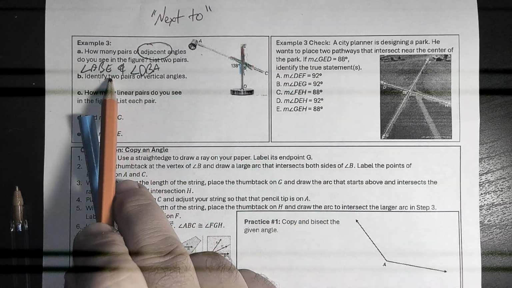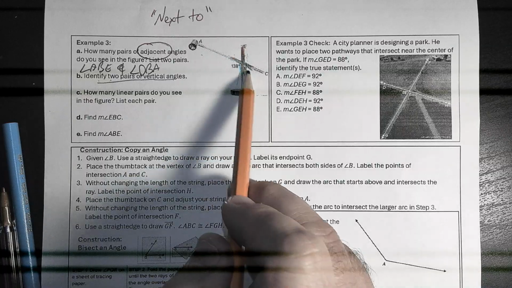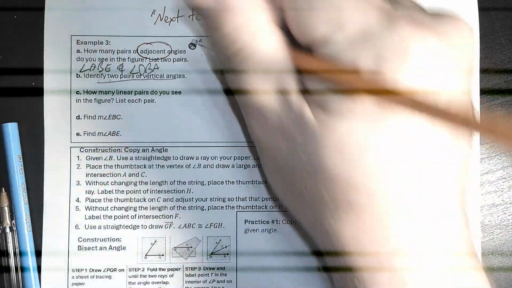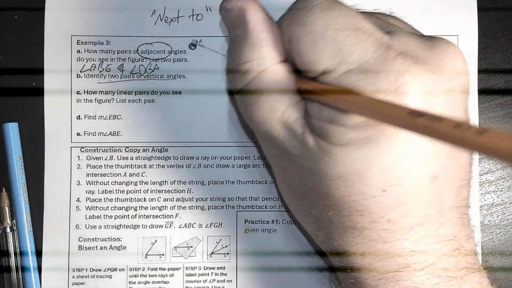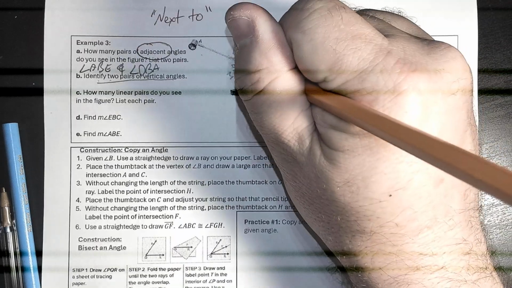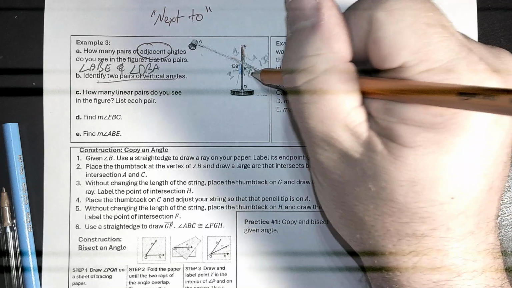All right, so list or identify two vertical angles. Remember, vertical angles are on top of each other or across from each other. So that would be like 1, 2, and then 3, 4. Where this one here says 138, this other side, they're congruent, it would be 138. Now, what are these other two?